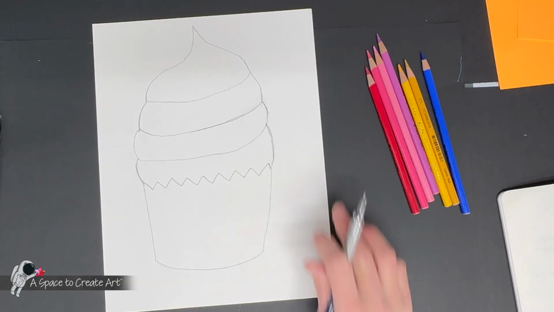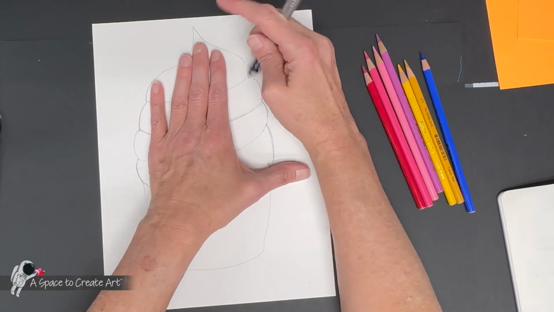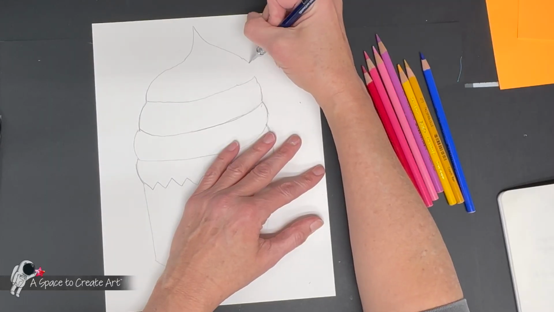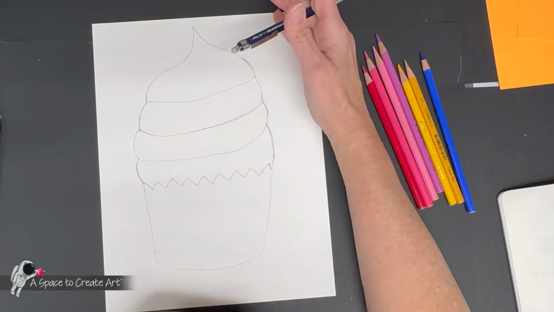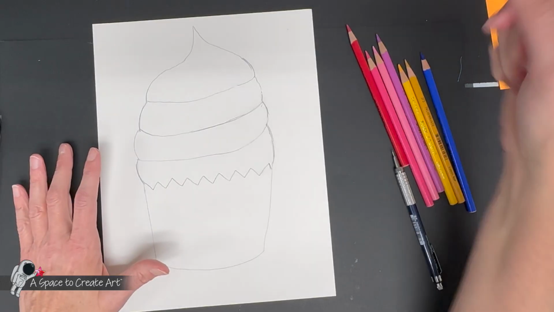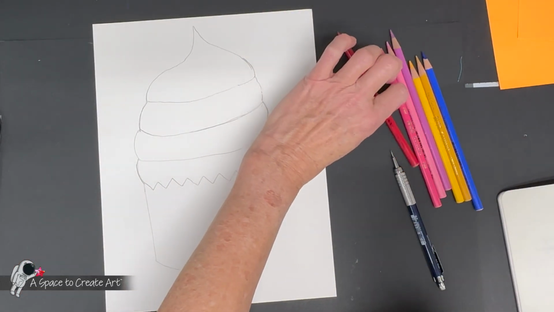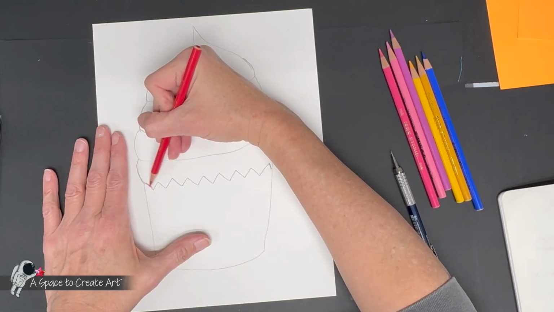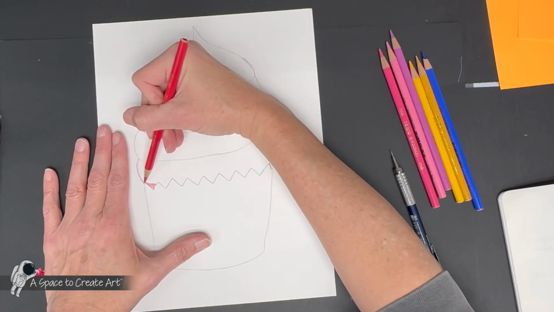So then what we're going to do is we're going to do value, all right? And value is what's going to make this look like it's 3-dimensional, okay? So shading is another way of saying value. So what you're going to do is start with the red kind of down at the bottom, and it's going to come out from the cupcake liner.